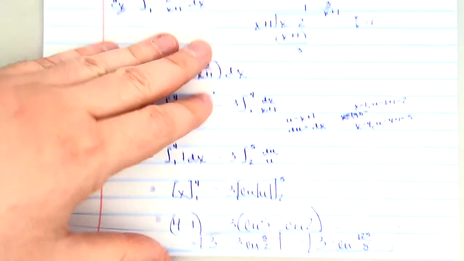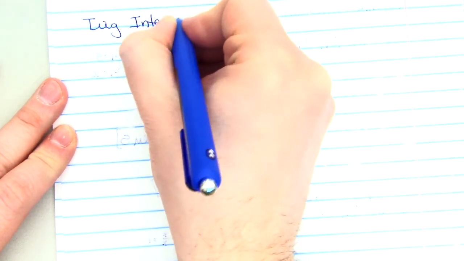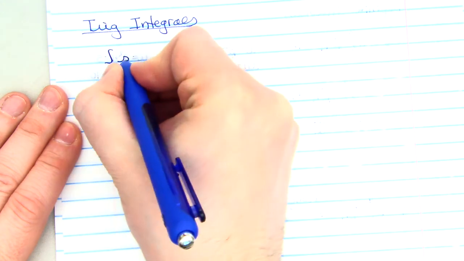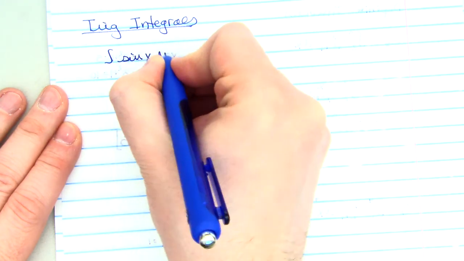Last thing we're going to deal with. I have been waiting for this for a long time. Trig integrals. What's the integral of the sine of x dx?